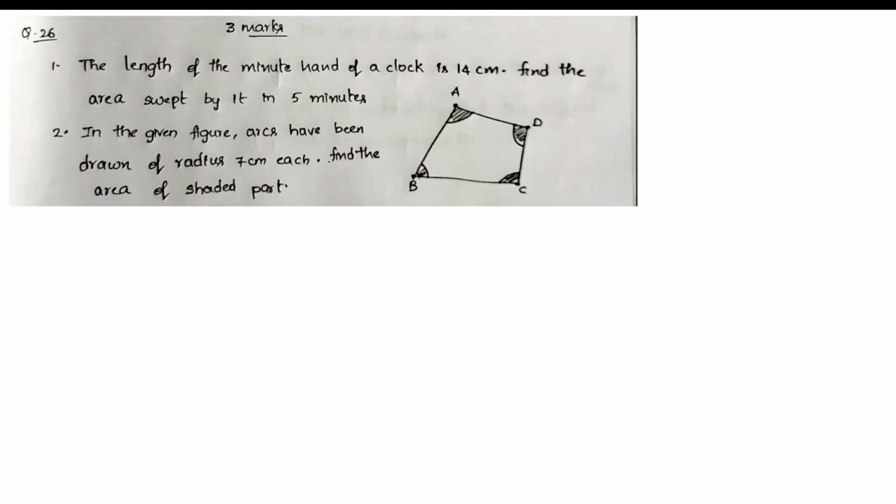Now if you are good enough in those 5 questions, definitely you can write the 26th question. And for this 26th question I am giving you a set of 5 questions from the circles chapter. Before explaining these problems, I want you to make clear the formulas of the circles chapter. In fact, it is from areas related to circles.